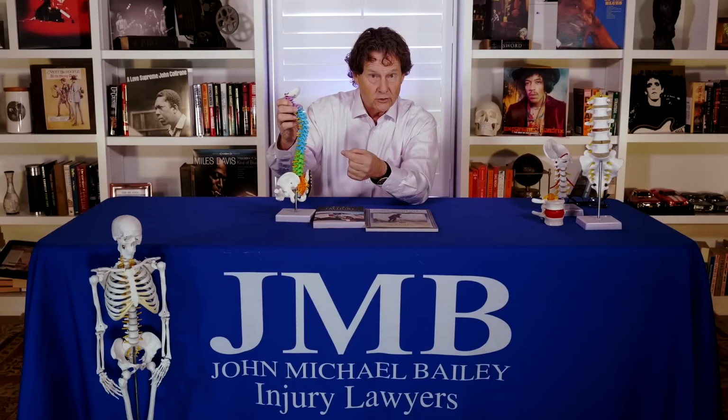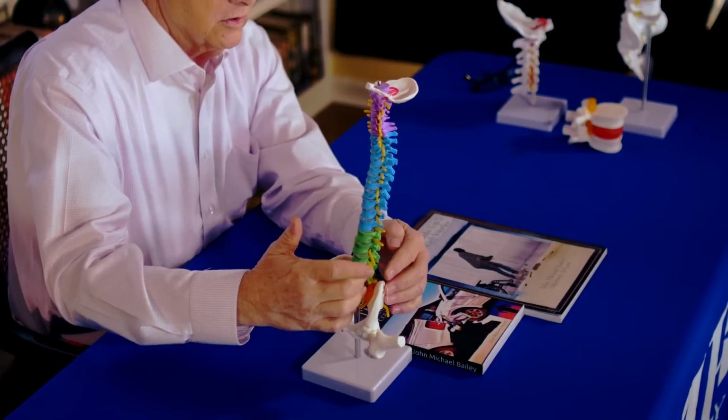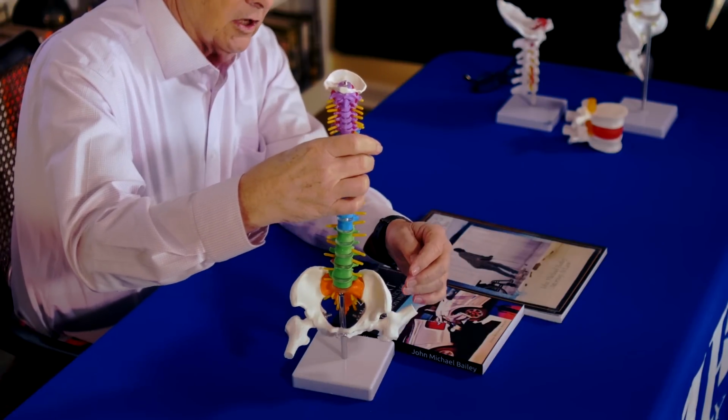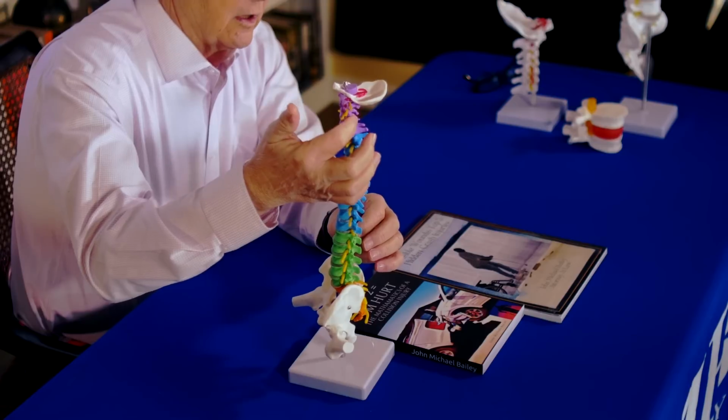Again, a hidden injury, but one that likely came from the trauma sustained in the wreck, and you deserve lifetime compensation for that. It's a lifetime injury. So all of this can be causes of continued pain.